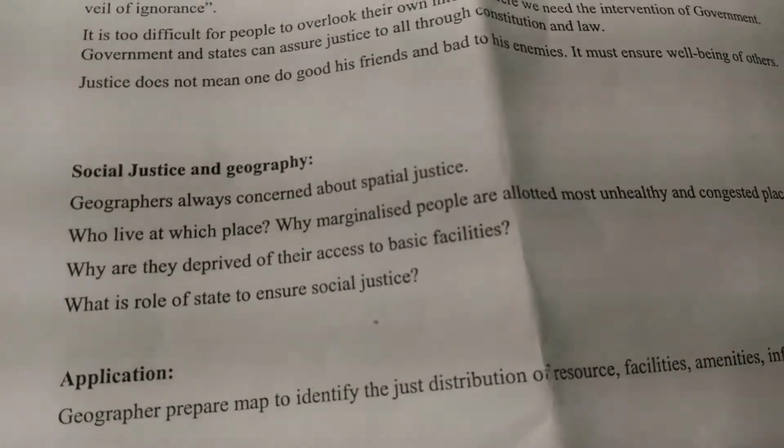Who lives in the space, how, and why are these people migrated from one place to another? Why are a few people allotted lands which are not healthy or hygienic, or fit for making any kind of habitat? And why are they deprived of access to basic facilities? What is the role of the state in ensuring social justice? These are the basic questions which social geographers try to understand: how spatial organization is connected with social justice, and how it establishes whether a society is just or unjust to its residents.